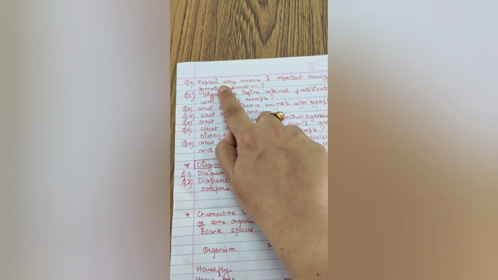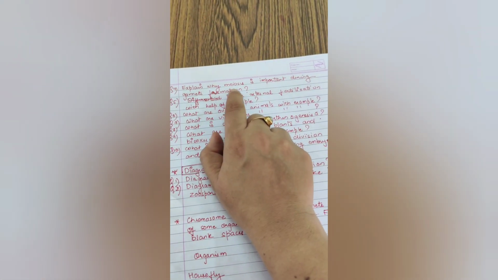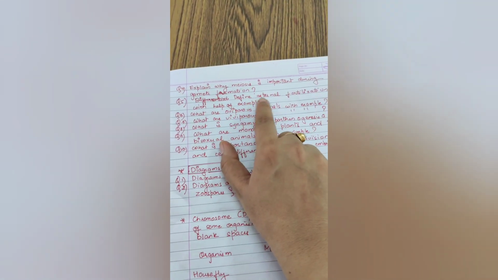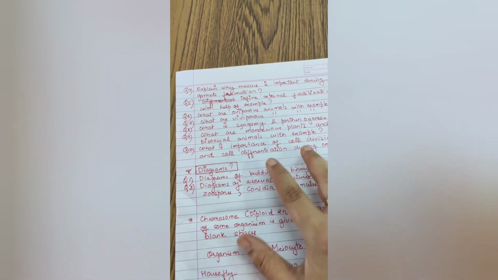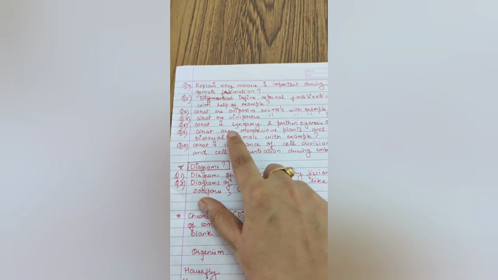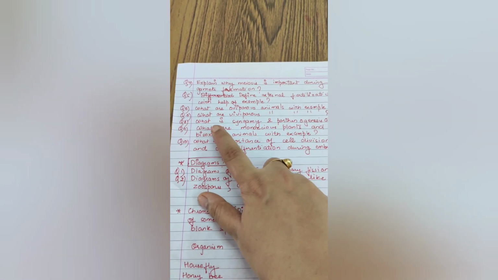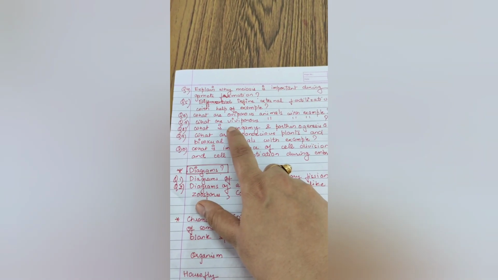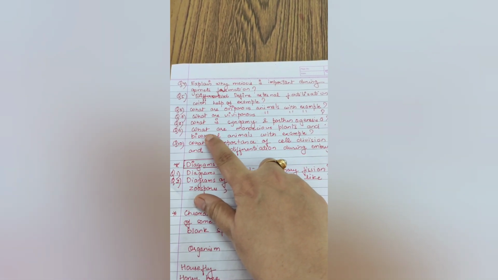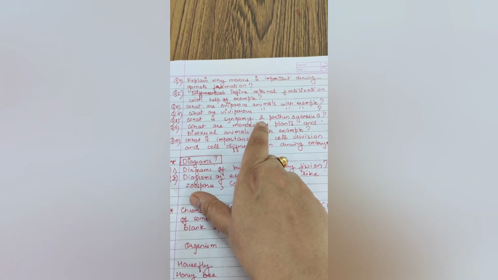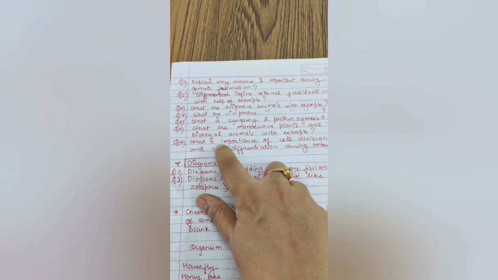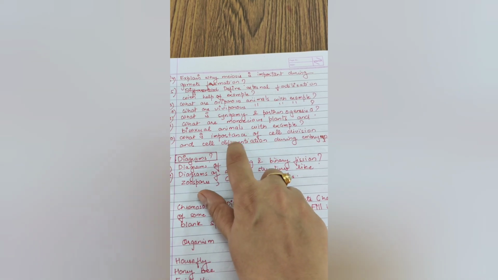Now, question number 4, explain why meiosis is important during gamete formation. Question number 5, you have to define external fertilization with the help of an example. In question number 6, you have to define oviparous animals with example. Question number 7, viviparous animals with example. Question number 8, you have to explain or define what is syngamy and parthenogenesis. Question number 9, you have to define monoecious plants and give an example, and bisexual animals with an example. Question number 10, you have to give the importance of cell division and cell differentiation during embryogenesis.